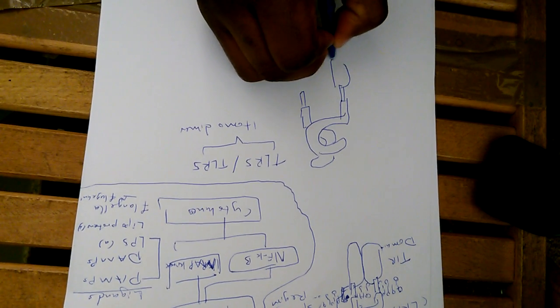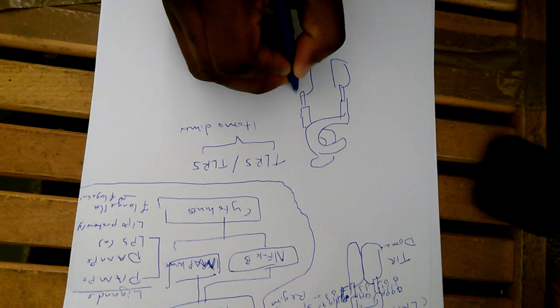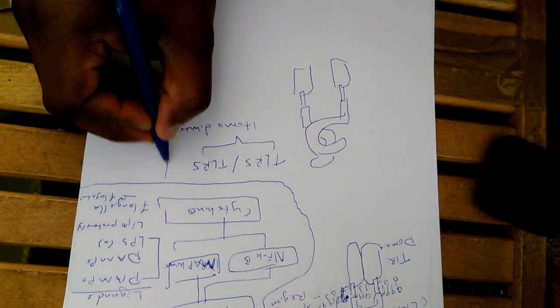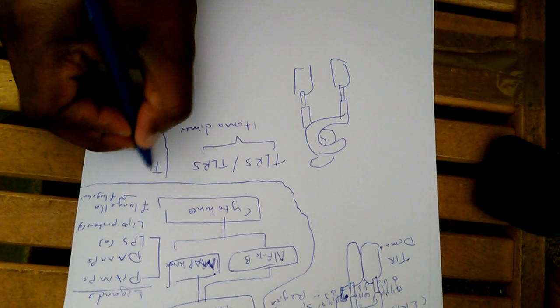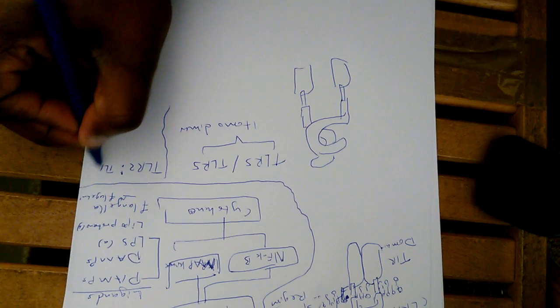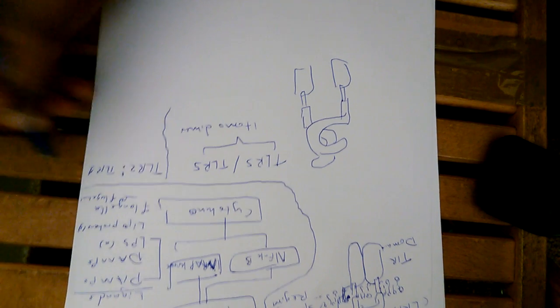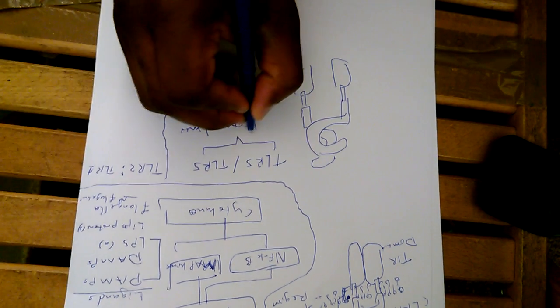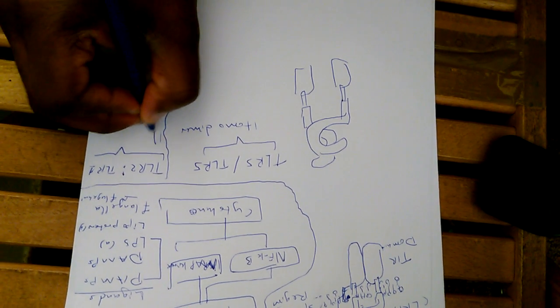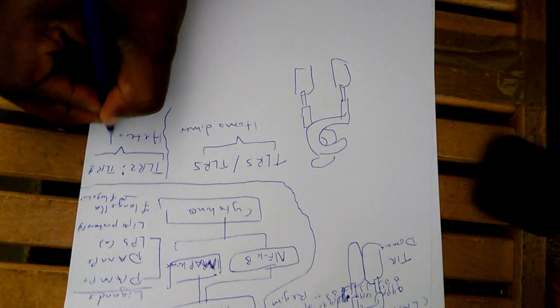The other form of dimer is the heterodimer, right? So if it's TLR5 and TLR5, that's a homodimer. However, if it's TLR2 with maybe something like TLR1 or 6, that's what they call a heterodimer.